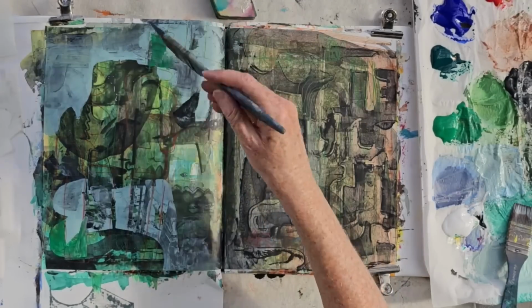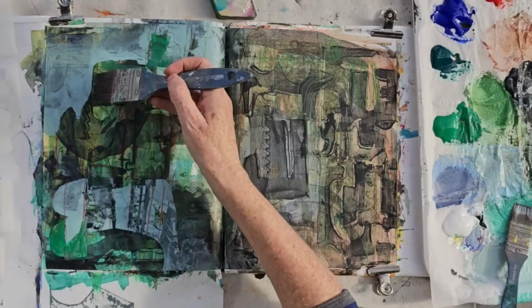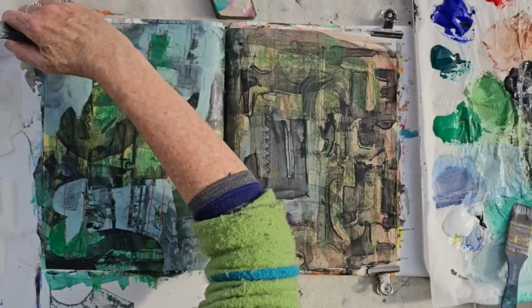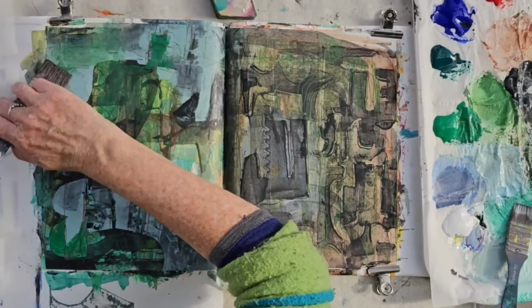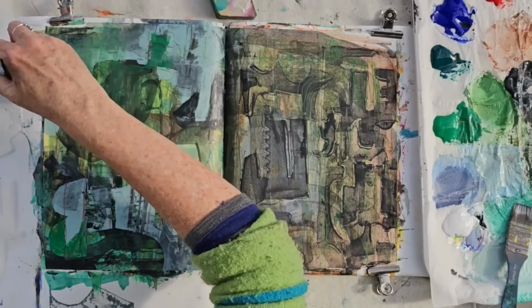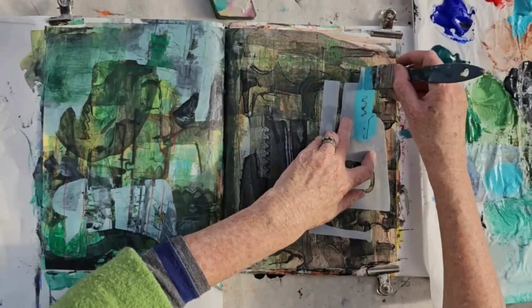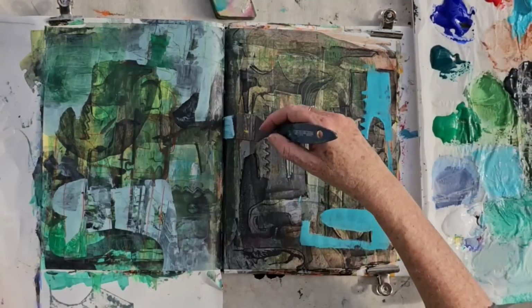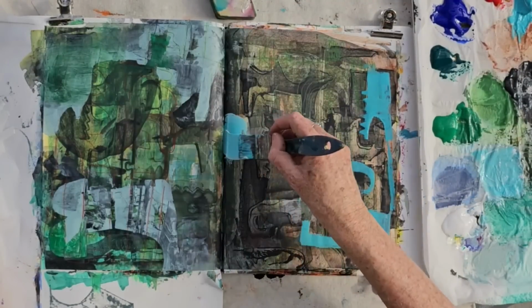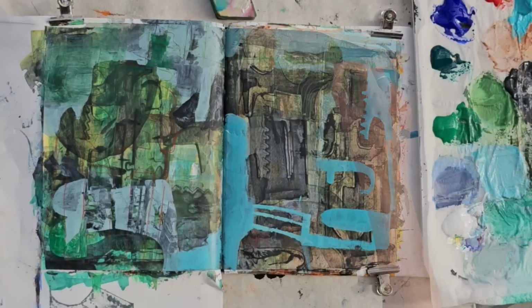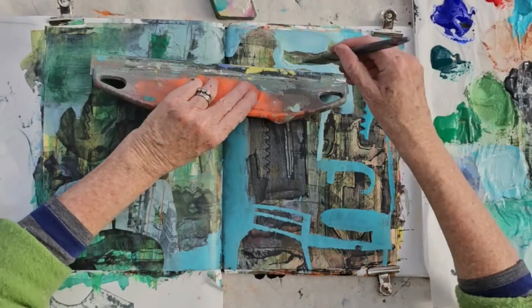This is a much brighter green, so I'm just bringing that green through and distributing that around the composition a little bit. And now on this side I'm bringing in a brighter blue. And I'm going to try and link one side of the book to the other side.